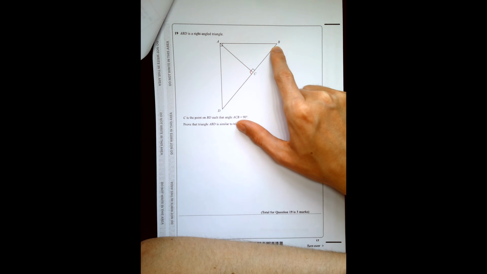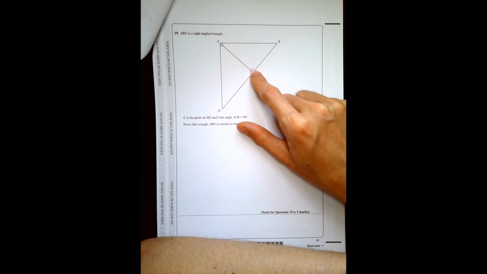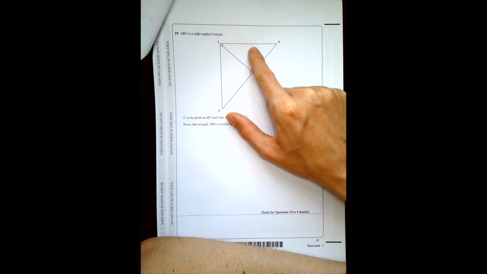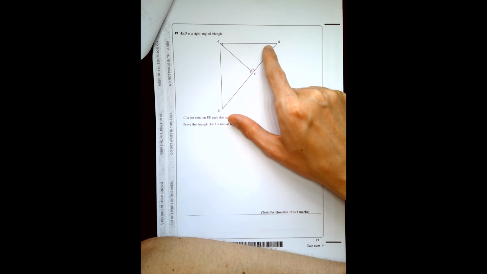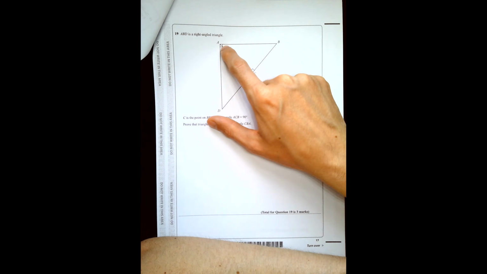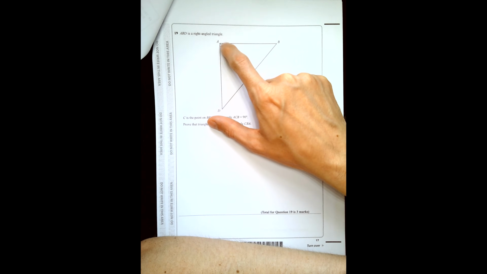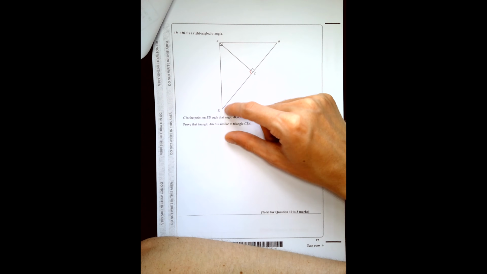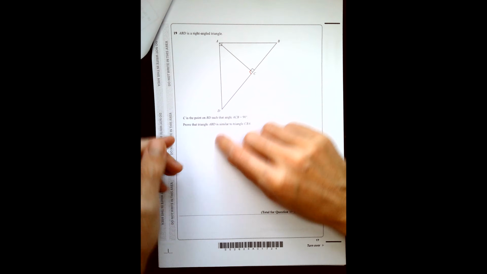So what we've got is angle, side, that is the same. Now if those 2 angles are the same, which means this angle must also be this angle, at which point all 3 angles are the same. And if all 3 angles are the same, then they must be similar.